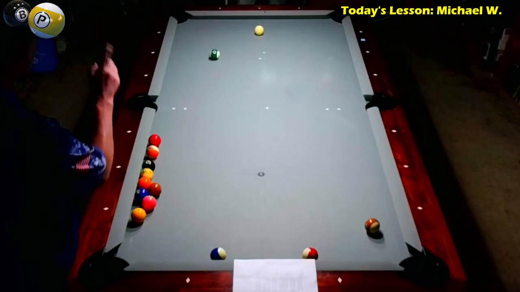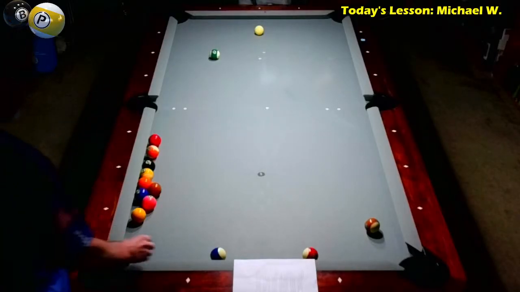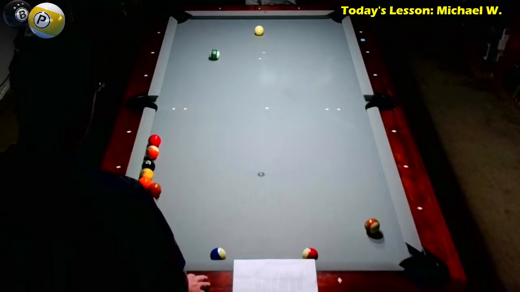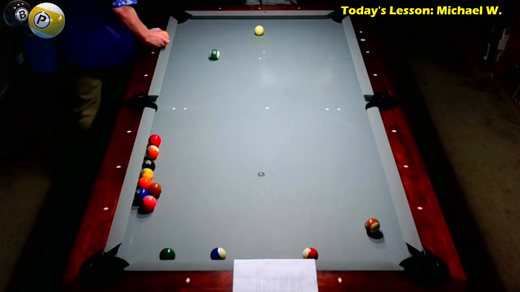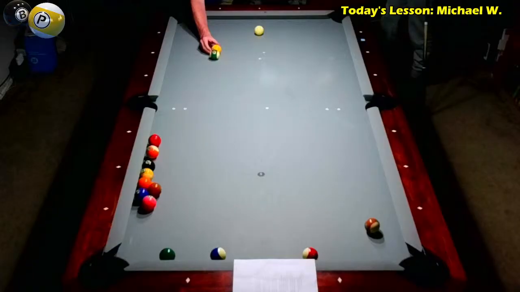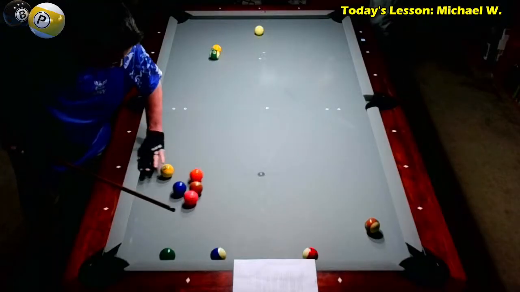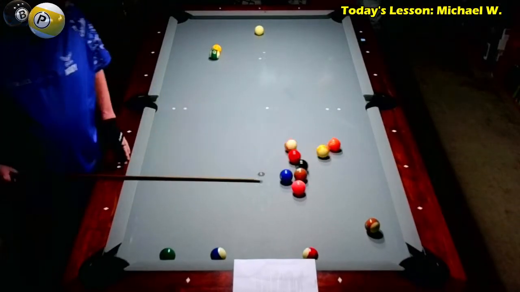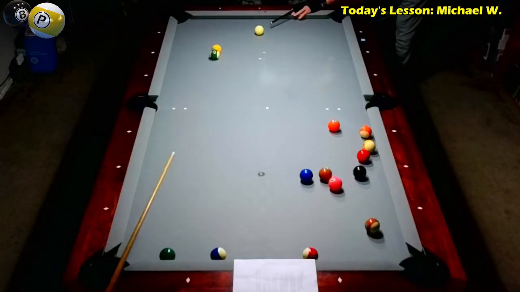So we have two different ways that we can compensate for it. One is to aim here, right? So let's simulate that. I'm going to simulate this shot just like we did before. We're going to aim right at that 6 ball. Same thing. Medium speed, straight at the 1.